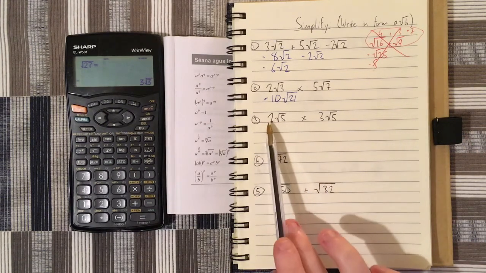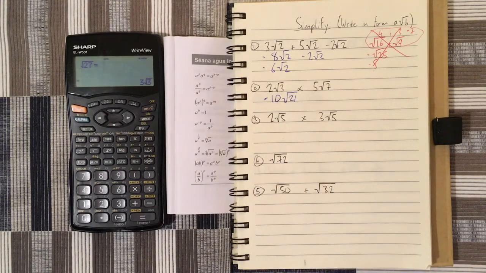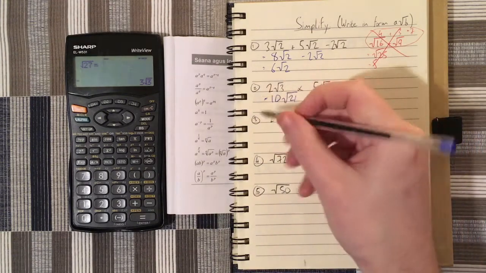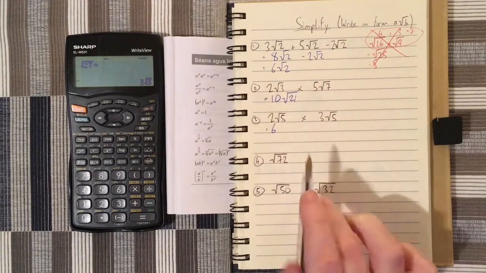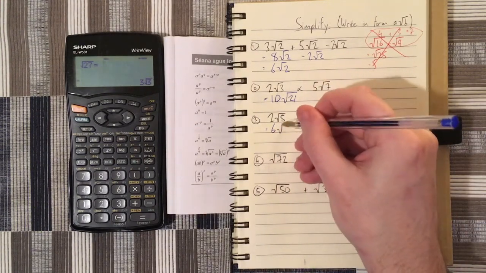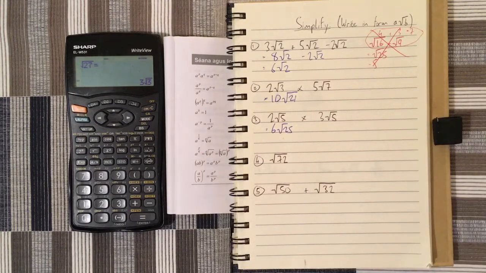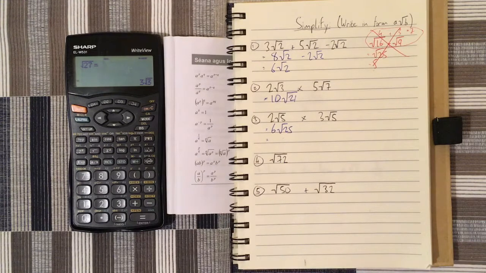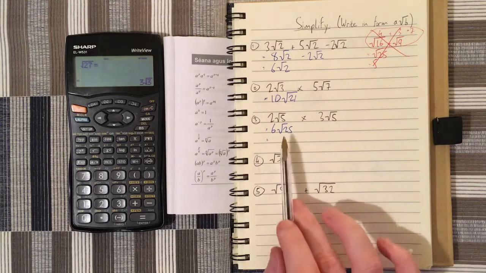Next one then, so 2 root 5 multiplied by 3 root 5. So 2 multiplied by 3 is 6. Root 5 multiplied by root 5 is root 25. So this is 6 times the square root of 25. I can simplify that. Square root of 25 is 5.